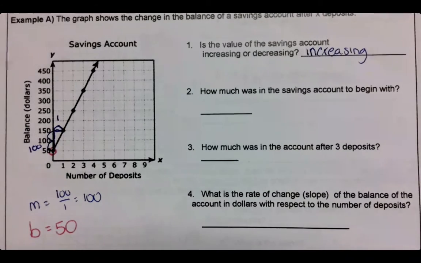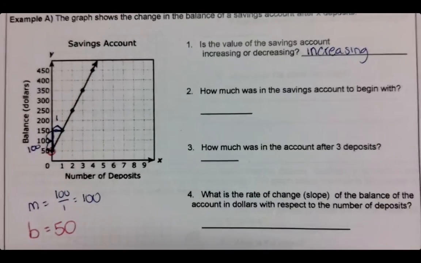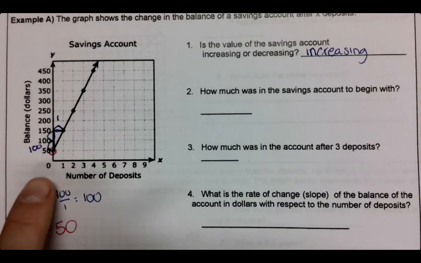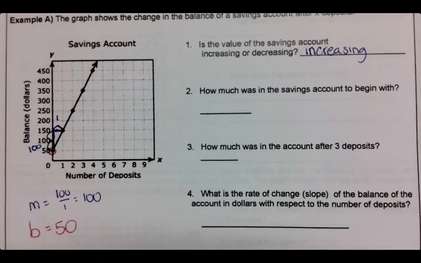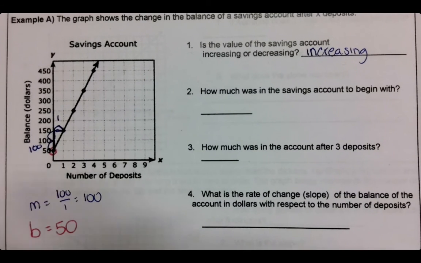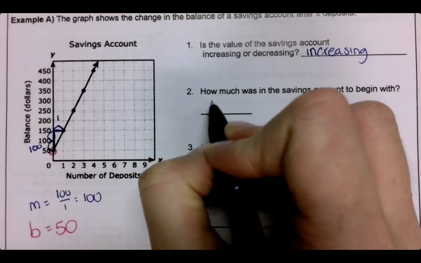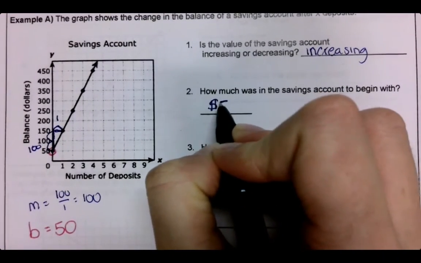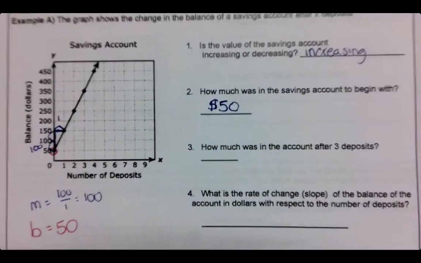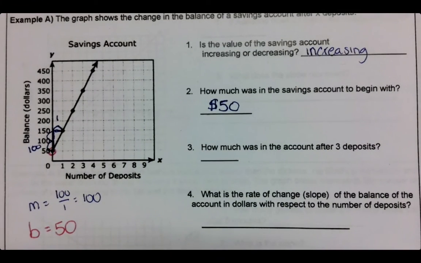All right. How much was in the savings account to begin with? So when I had 0 deposits, how much money was in the account? Well, that is my y-intercept. That's my B. And it is in money, right? In dollars. So it's going to be $50.